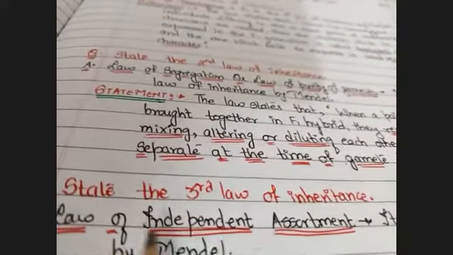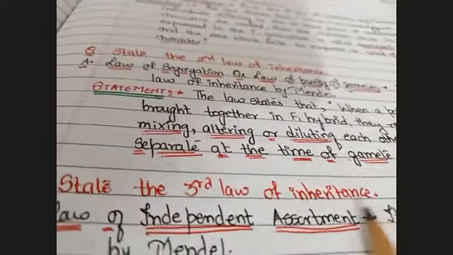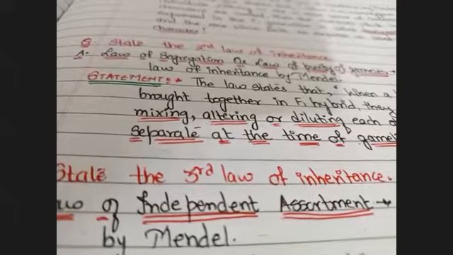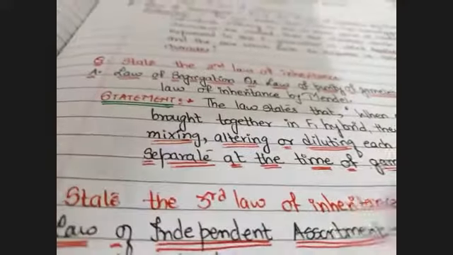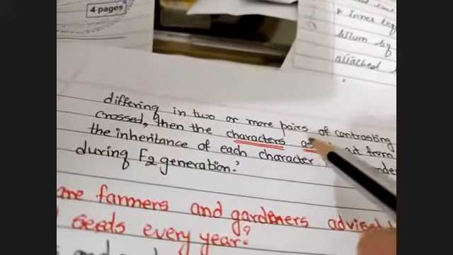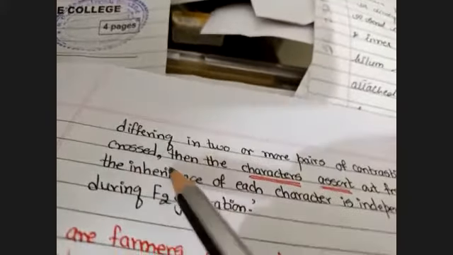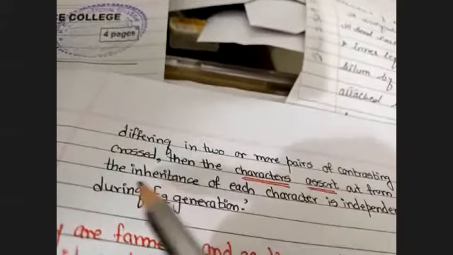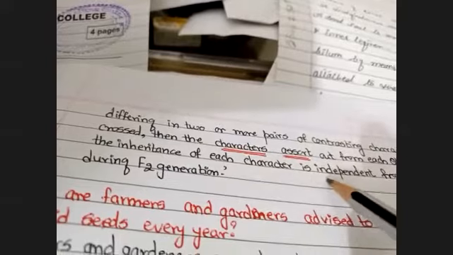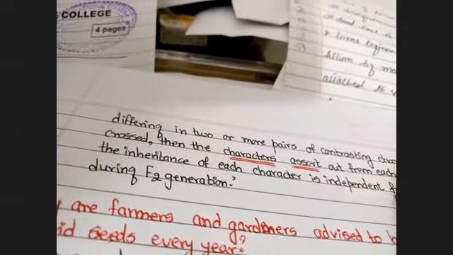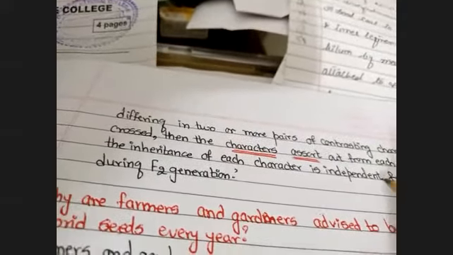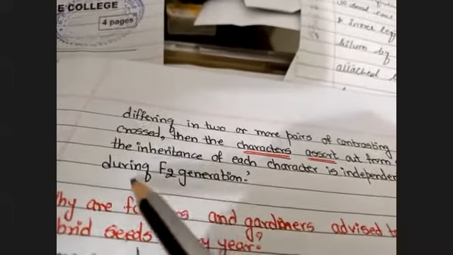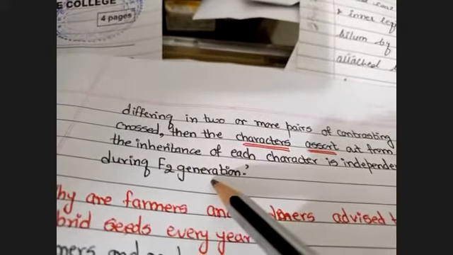Next, state the third law of inheritance. The third law of inheritance is the law of independent assortment. The law states that when two parents differing in two or more pairs of contrasting characters are crossed, then the characters assort out from each other and the inheritance of each character is independent from the other during the F2 generation.